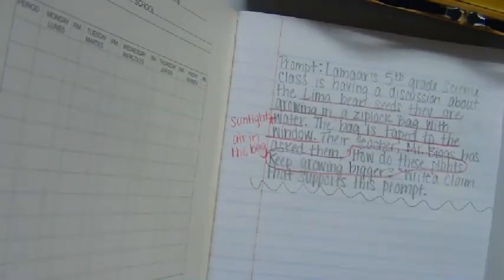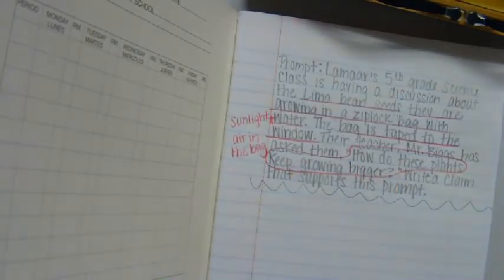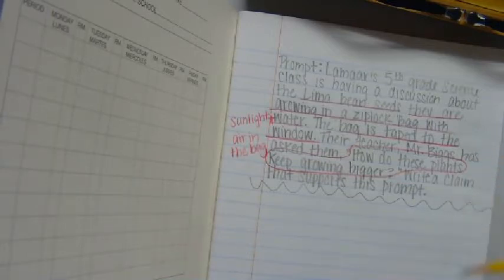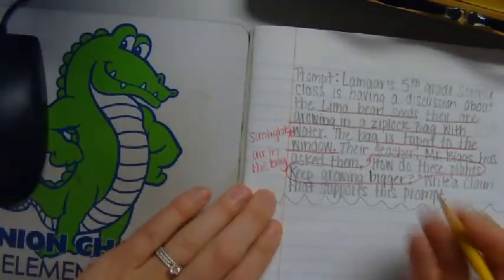Now I'm trying to write a claim that addresses this question. How do these plants keep growing bigger? And why we're asking that is because typically we see plants growing in soil, don't we? We have plants outside at our houses, or we're growing gardens, all those things. And in our classroom, we're growing plants that are in a Ziploc baggie. How normal is that? So we're going to start by writing a claim.